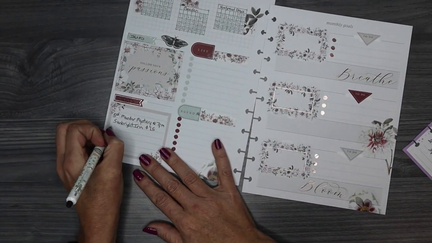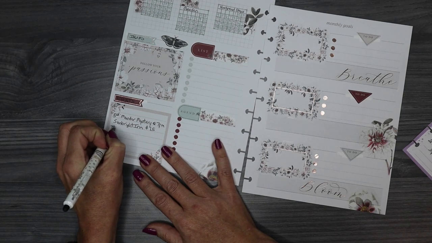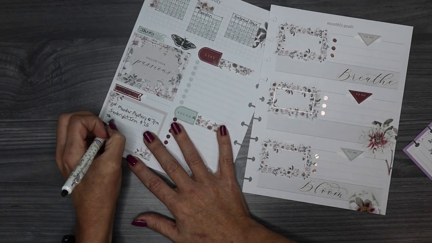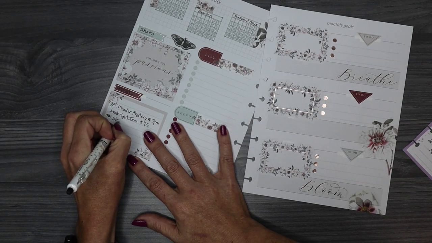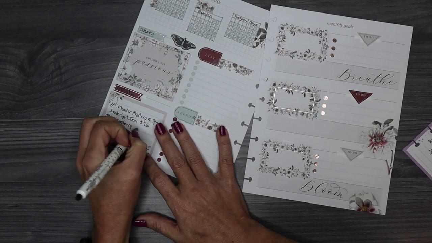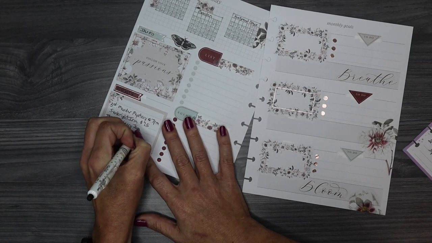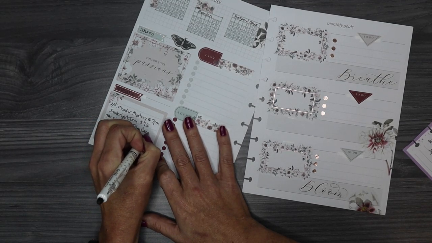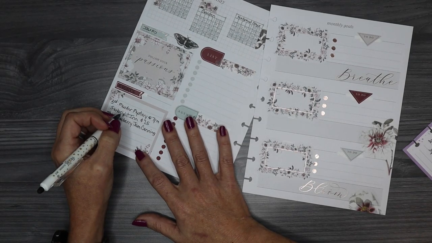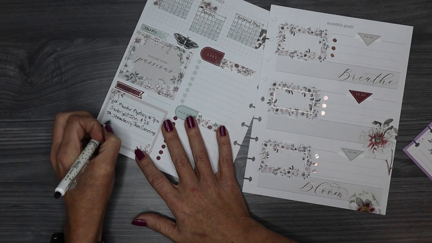And then on the 7th, we have strawberry canning, strawberry jam canning. I love that too, and that's at 6 p.m.